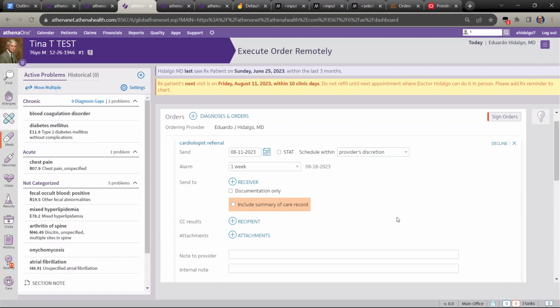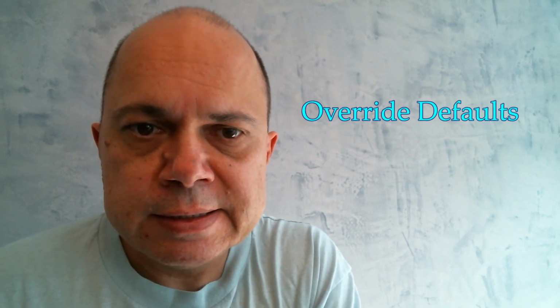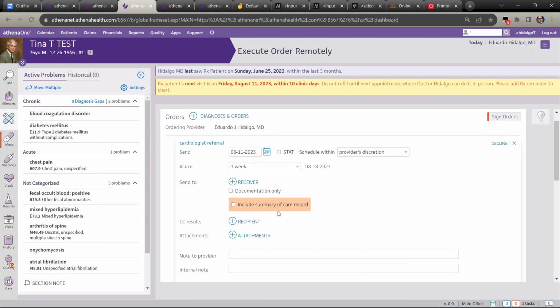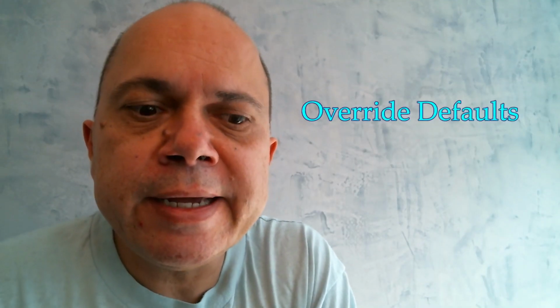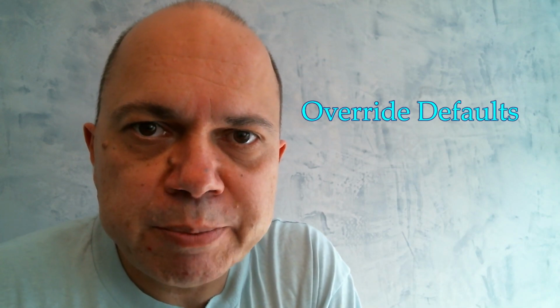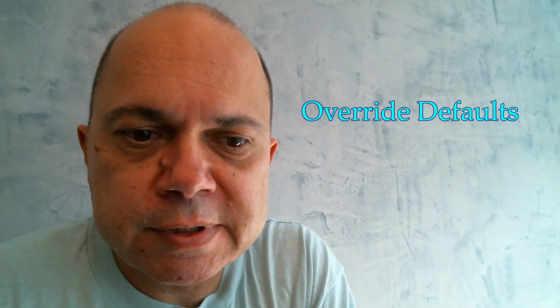And now you could see that the user script here has gone ahead and said, don't include the summary of care record. Again, some CSS styling just to let you know extra careful that this is a sensitive field. So this now defaults to an unchecked setting, and now our gastroenterologist is a happy camper, not getting all of these pages of the summary of care.